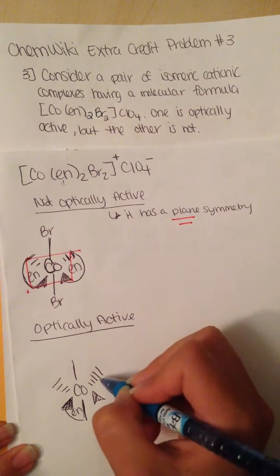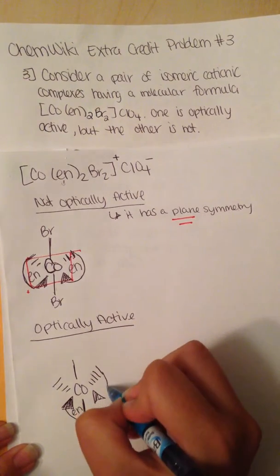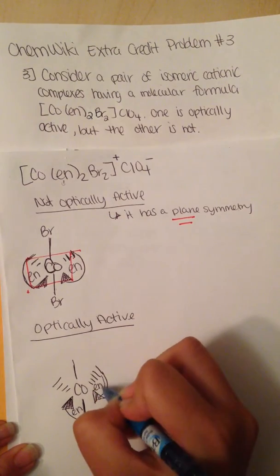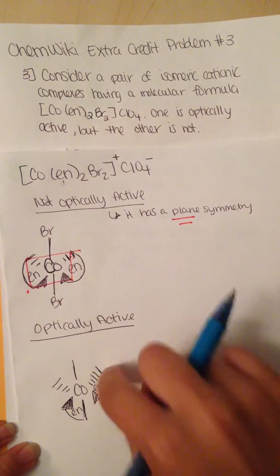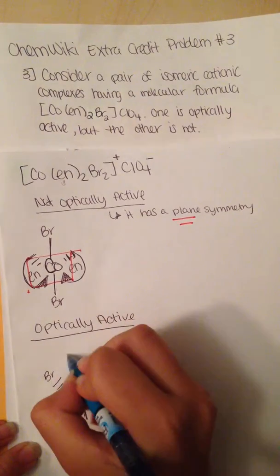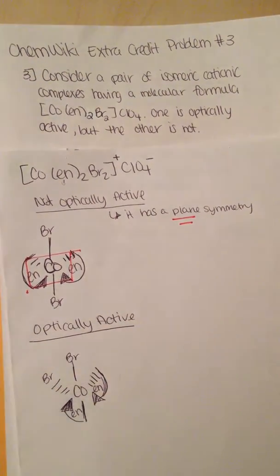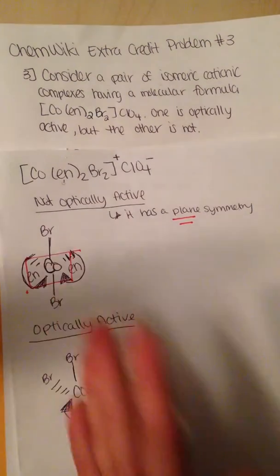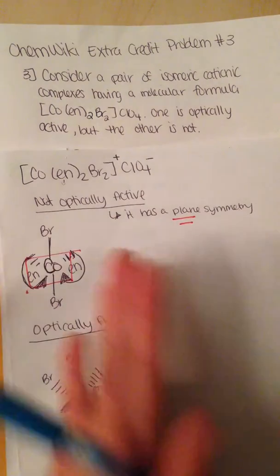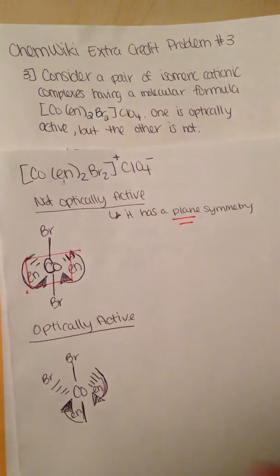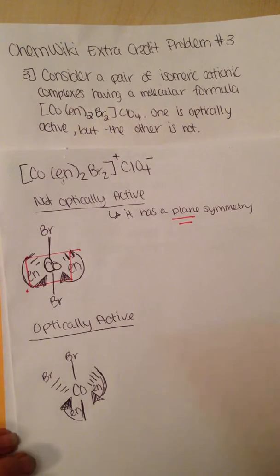And then the other en over here, so on the front and on the back, and the bromide's right here. So no matter how you try to put a plane of symmetry in the compound, in the complex, you cannot find it. You cannot cut this so that it has a plane of symmetry. So this makes it optically active.